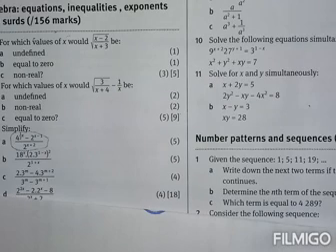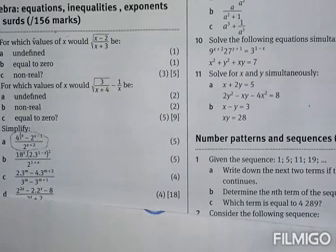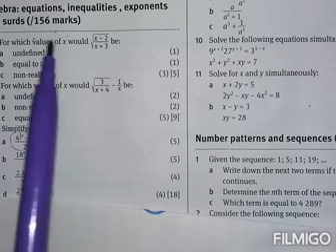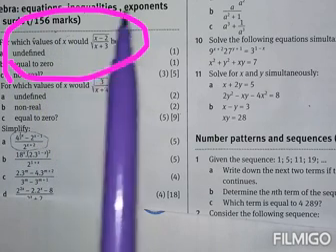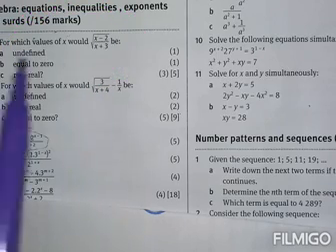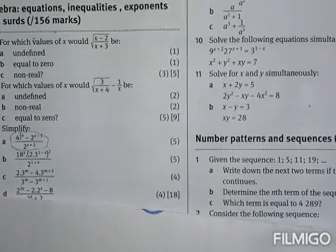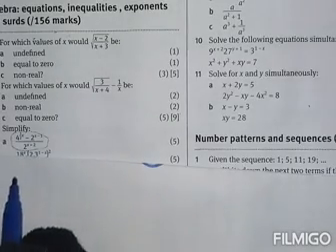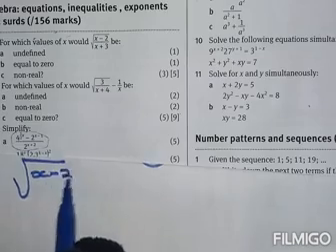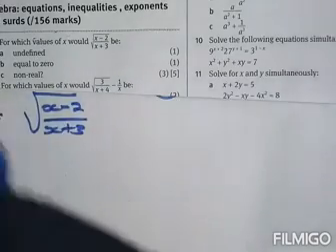Hello again. Now that we did our summary, we are going to do our questions. We are first going to start with question 1, which says: for which values of x would this expression, the square root of x minus 2 divided by x plus 3, be undefined for our A? So our expression here, x minus 2 over x plus 3, when will this be undefined?